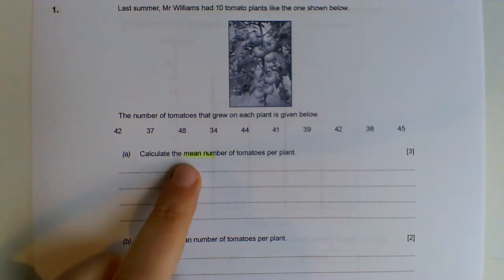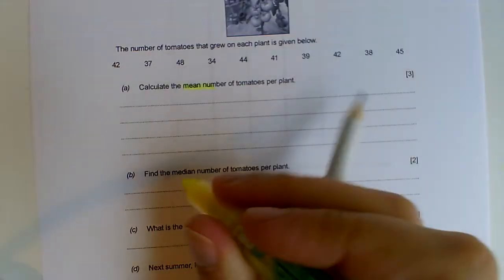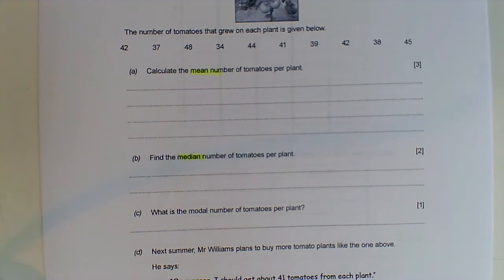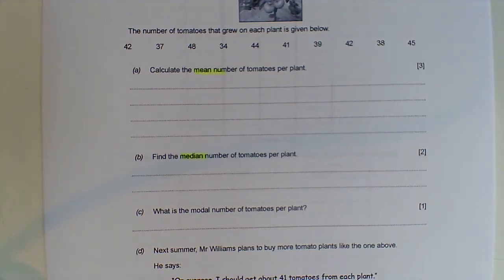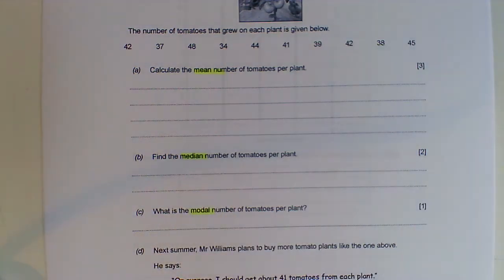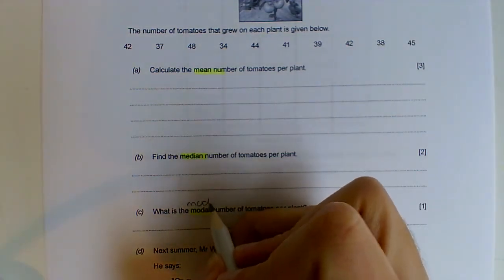Okay, so part A says, calculate the mean number of tomatoes on each plant. Okay, so think about how we figure out the mean. Add everything up, divide by how many there are, and there's your numbers. Okay, part B says, find the median number of tomatoes per plant. Hopefully you remember what the median is. That's where you put them in order and then find the middle. And then part C, what is the modal number of tomatoes per plant? Modal, whenever you see that word, just means figure out the mode.